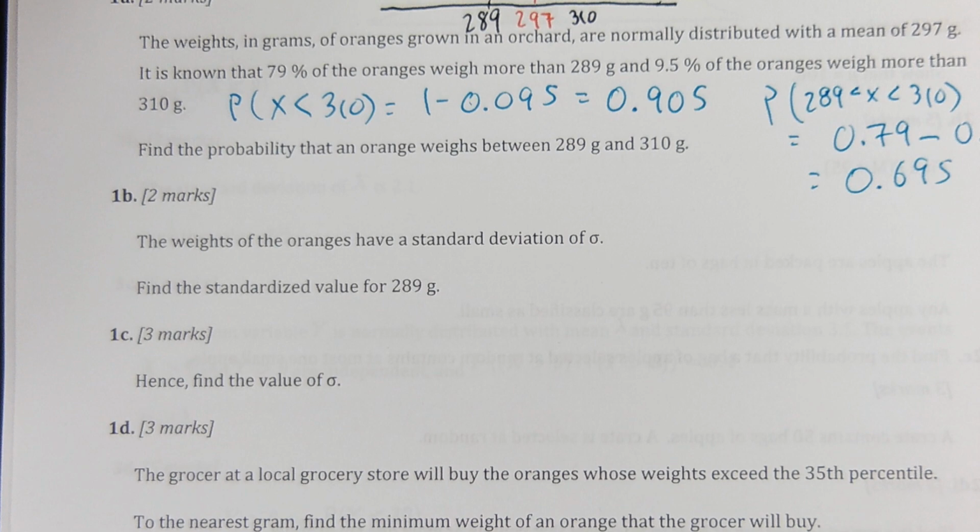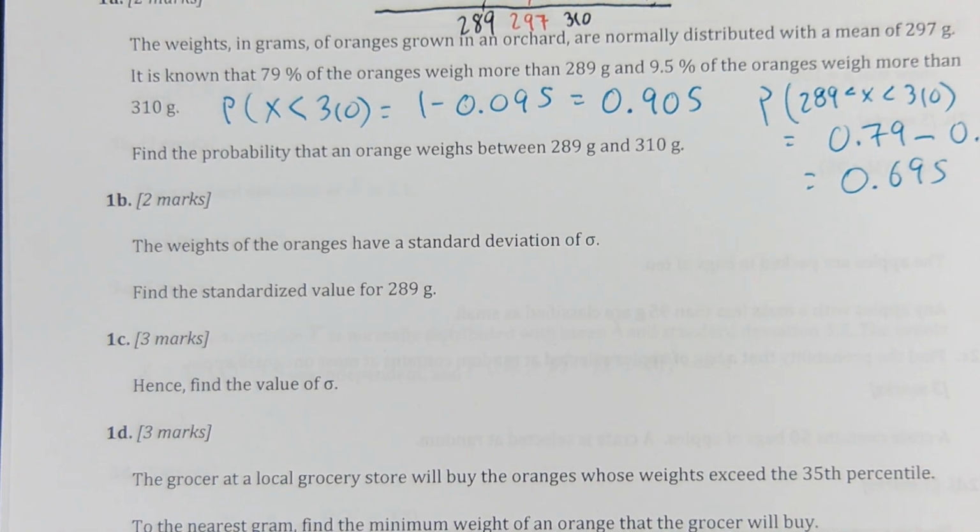Oh, I hate these. Well, you see, it's only worth 2 marks. So it's not like it's a system of equations or anything like that. I have to know z-scores again.